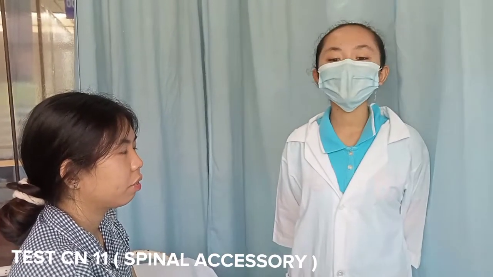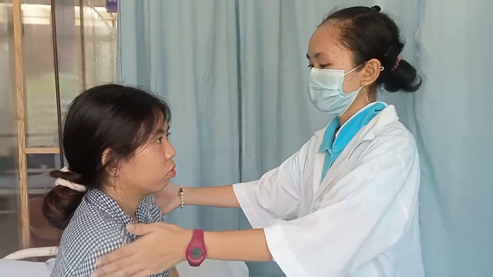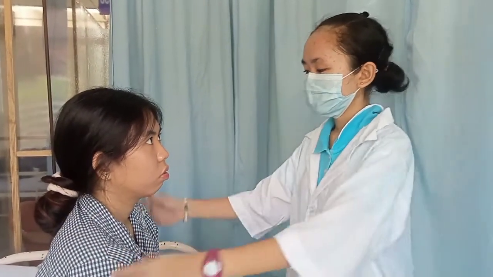To test cranial nerve number 11, the spinal accessory, ask the client to shrug the shoulders against resistance to assess the trapezius muscle. Can you shrug, ma'am? Shrug. The normal findings is symmetric shrug and contraction of the trapezius muscles. The abnormal findings is asymmetric movement of the muscle contraction or drooping of the shoulder, which may be an indication of weakness due to injury.